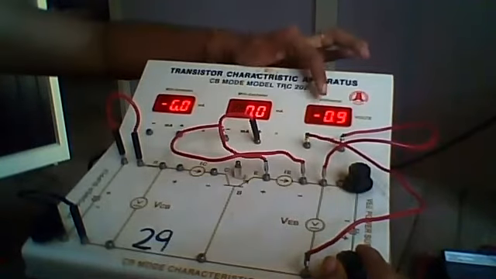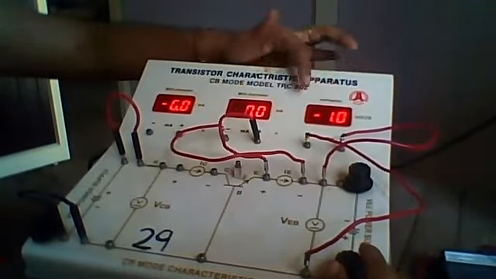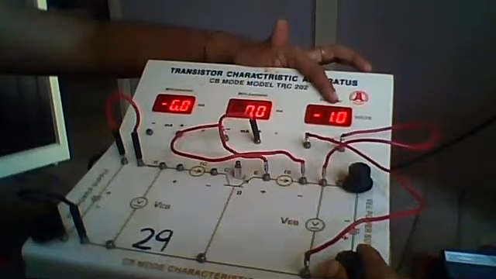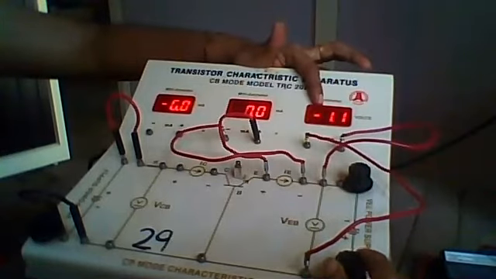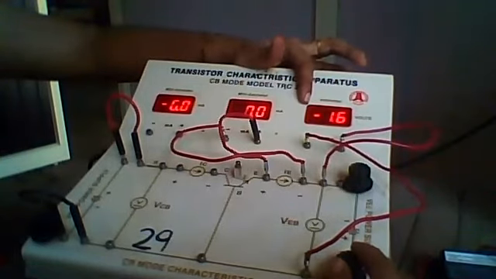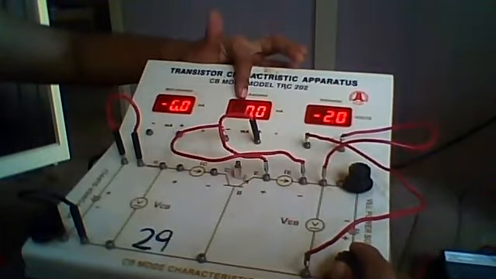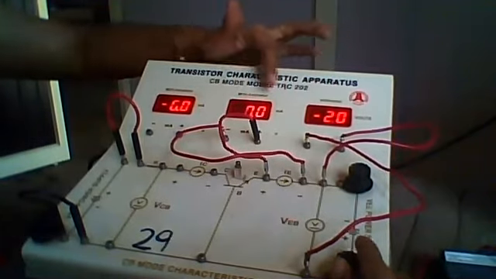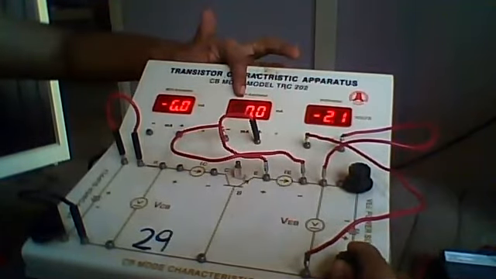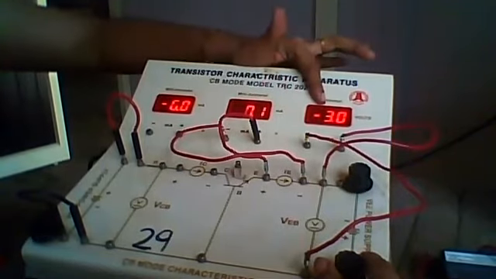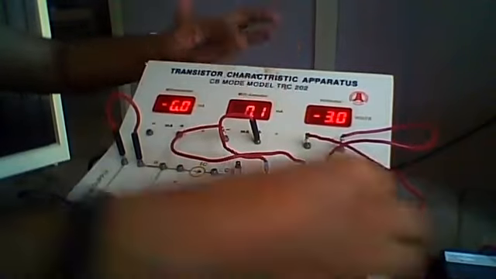You can vary the voltage from 0.1, 0.2 to 0.5, up to 1.1 and also 1.5. By increasing the voltage, you can see the current is 0. At 2 volt also, emitter current is 0. And after it reaches 3 volt, at 3 volt the current starts.